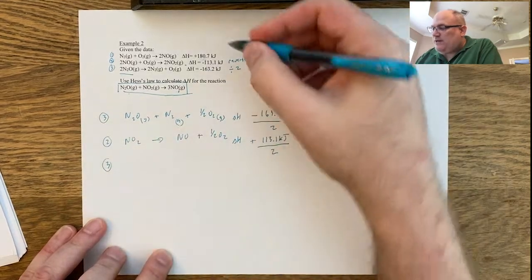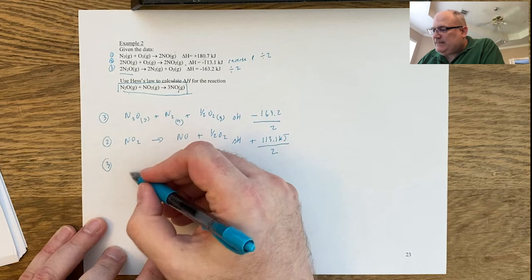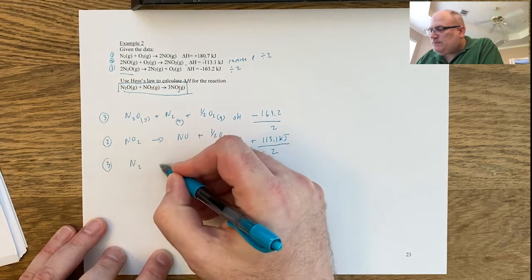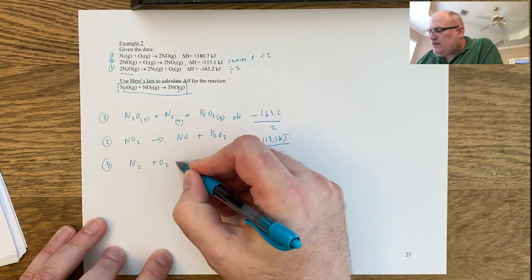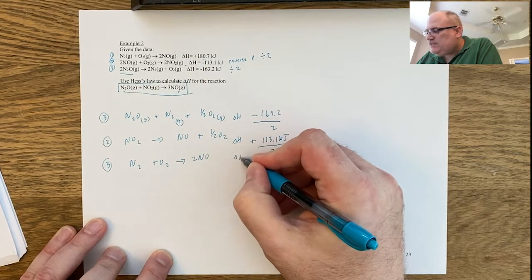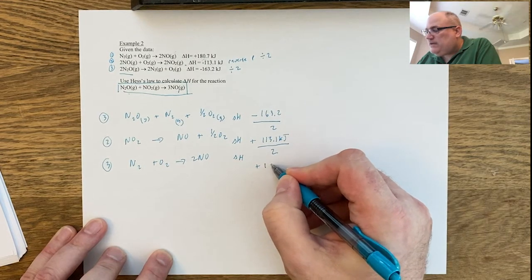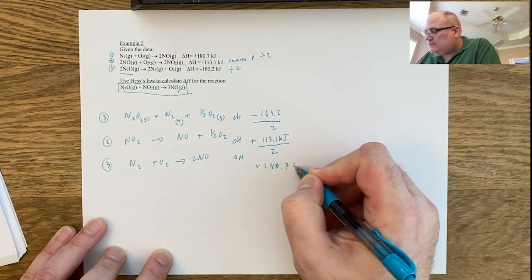And my third one, because we have the NO in the correct spot right here, we're going to leave it exactly as it is. So we're going to go N2 plus O2 and we're going to form 2NO. The same change in H is going to sit plus 180.7 kilojoules.